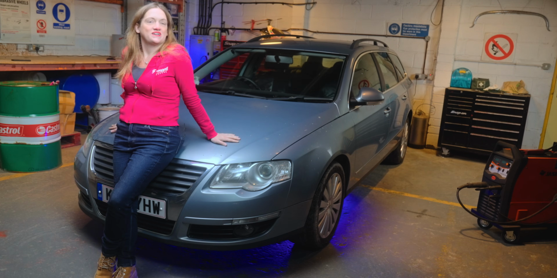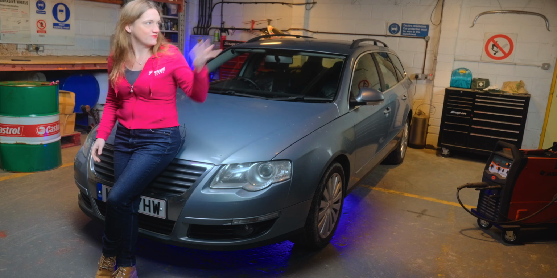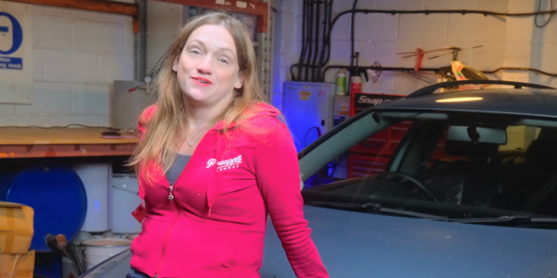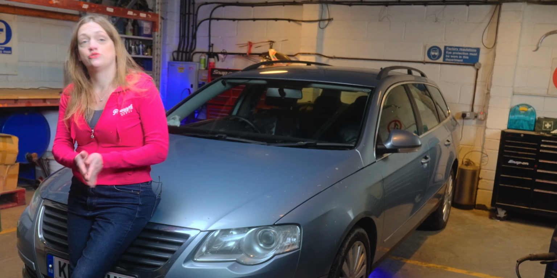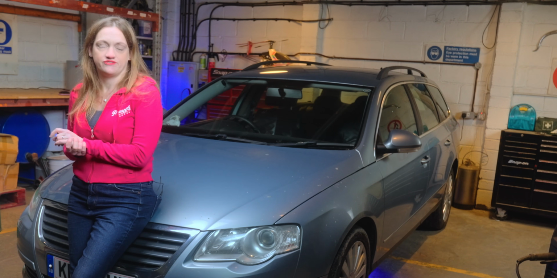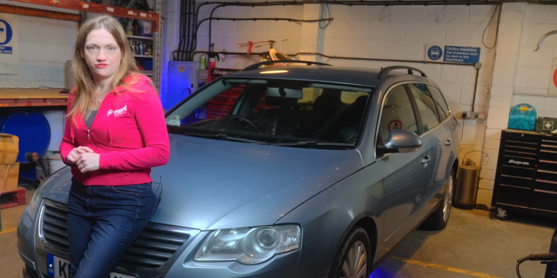So today's job has come to us courtesy of Volkswagen. Well, sort of, it came from a local garage down the road. But anyone that has one of the 2-litre TDI engines will have had, or at some point in the future will have, this problem. The fault code is P2015, intake runners, often referred to as swirl flaps.